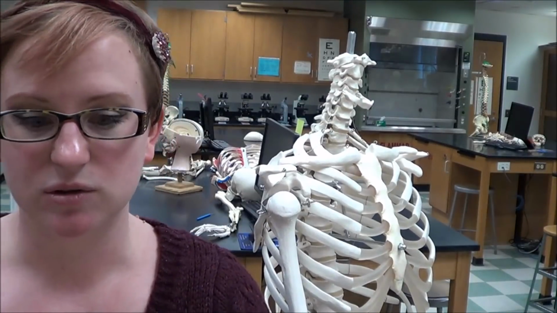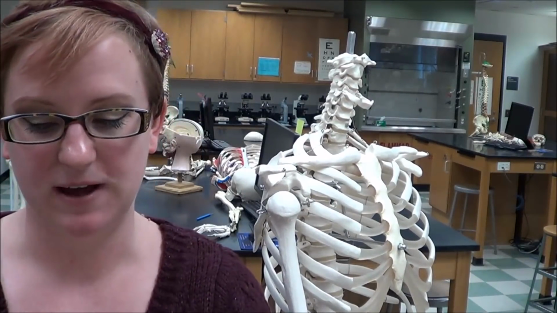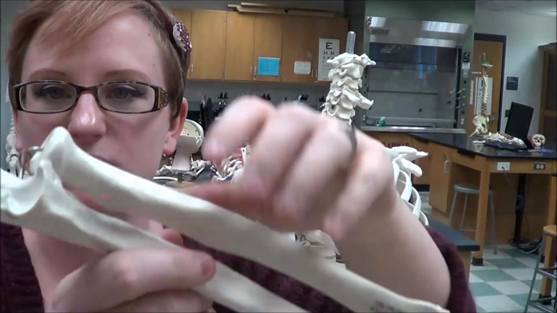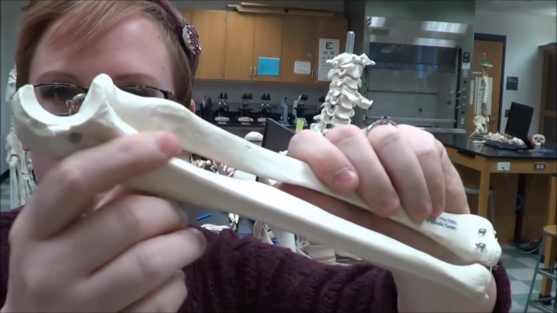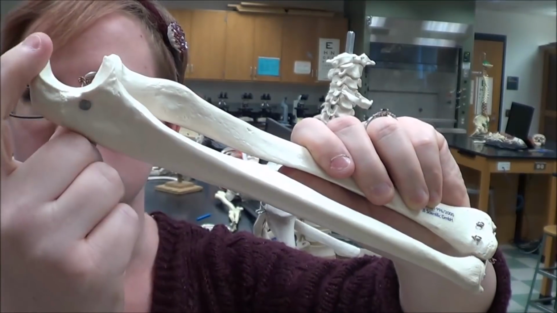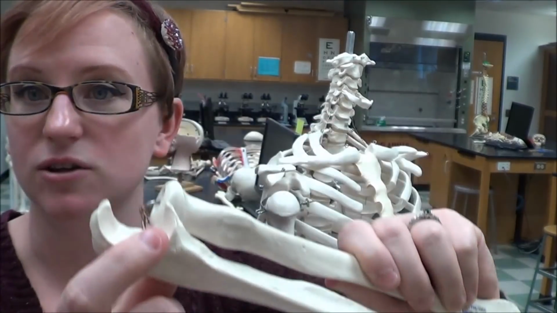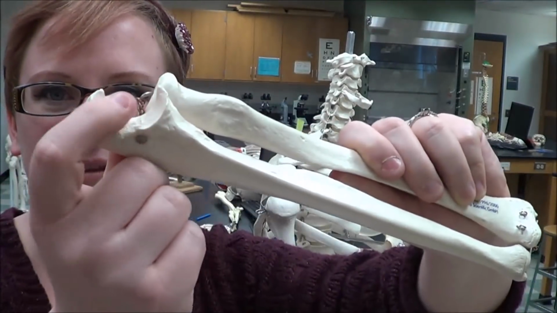Next we have the ulna. The ulna is really cool and really easy to identify. One thing you can always look for, so here's our radius friend again, don't get him confused, is this U on the side. U for ulna, right? So there you go.